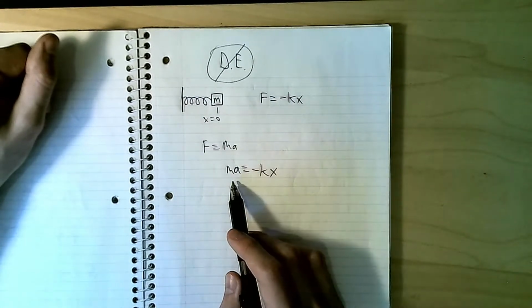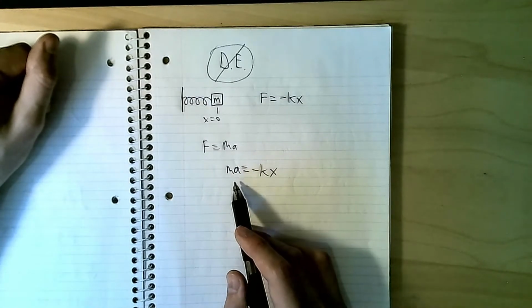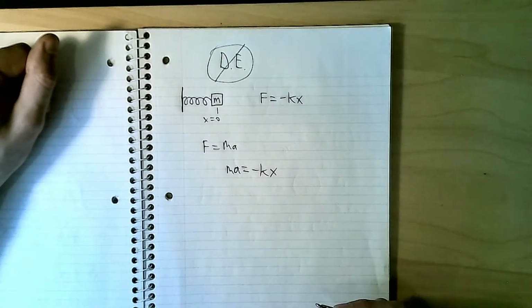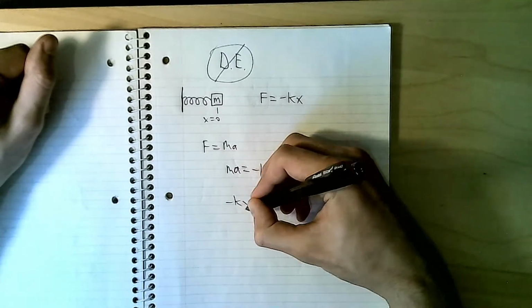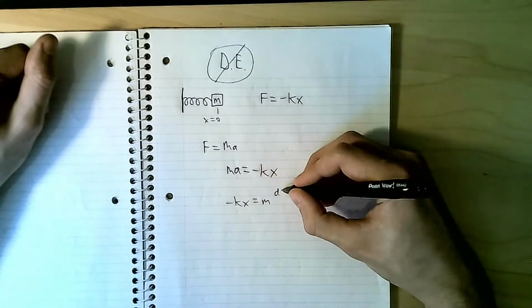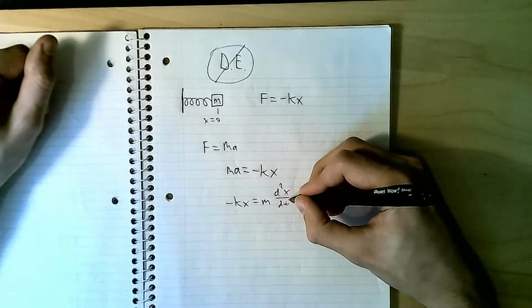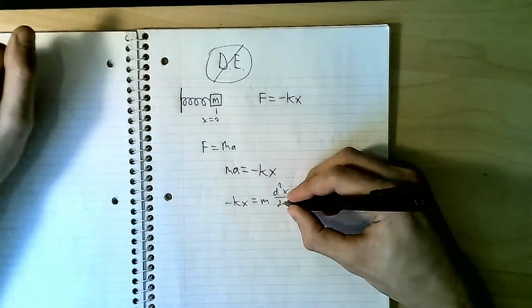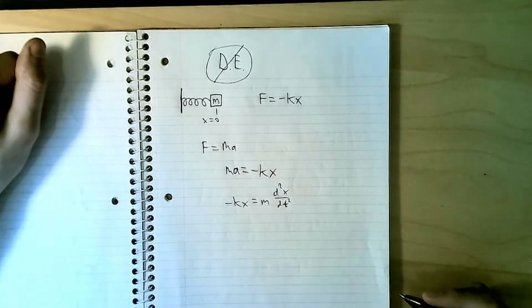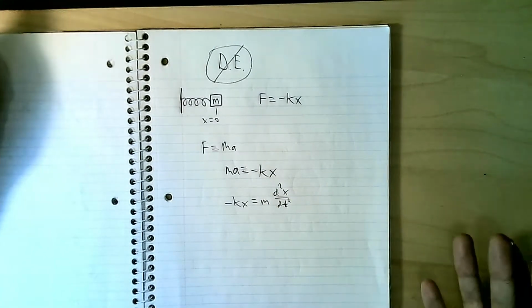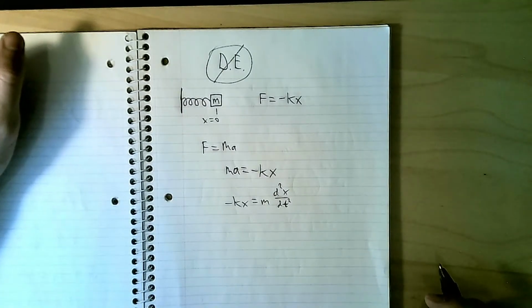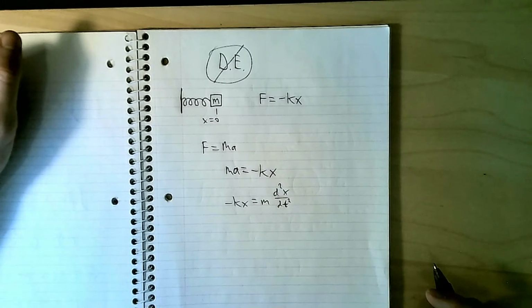And so that is then equal to the mass times the acceleration of the mass. So acceleration is nothing more than the second derivative of position with respect to time. That's t for time there. And so, all right, this is the standard differential equation that you'll solve for the simple harmonic motion problem.